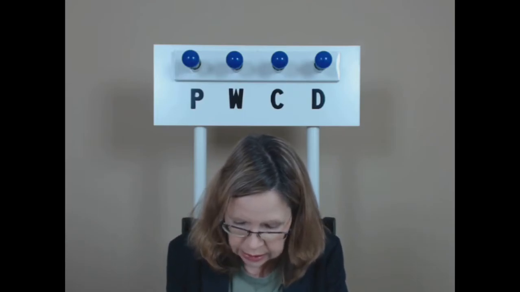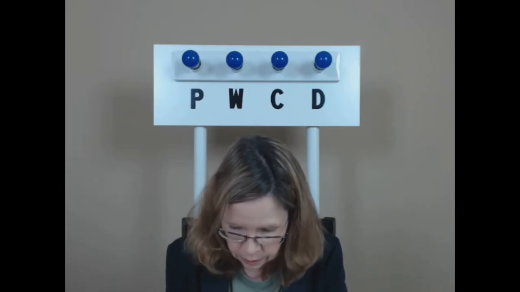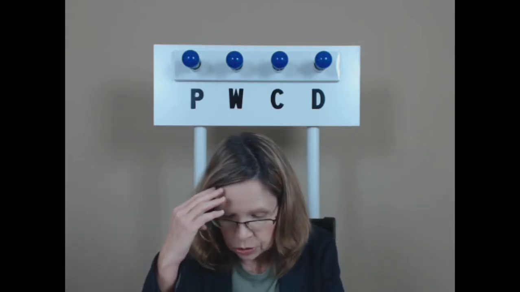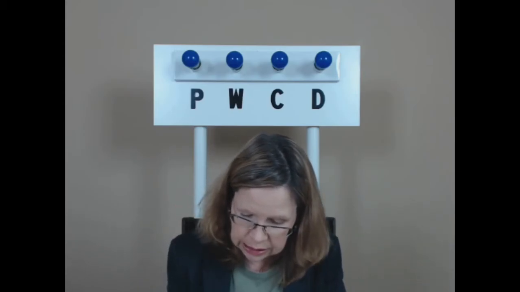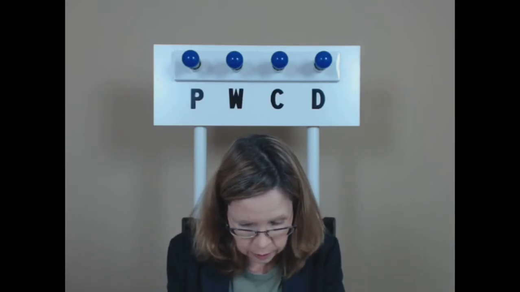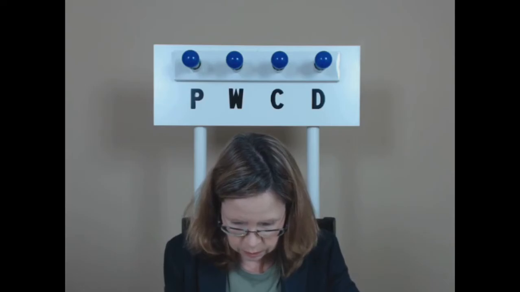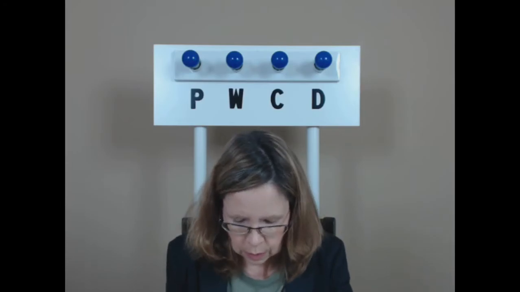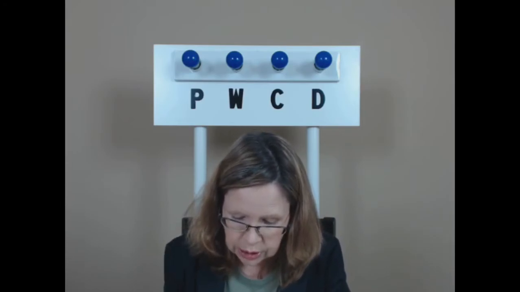bondsman. The court acts as the bondsman, like posting bail. So bondsman is, just so you know, one word, B-O-N-D-S-M-A-N. And we have bench warrant.